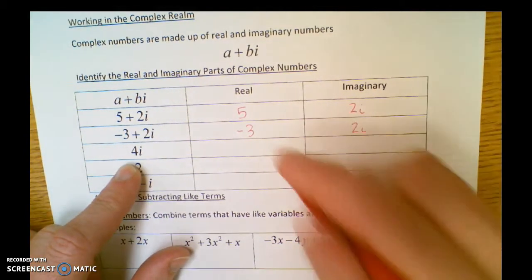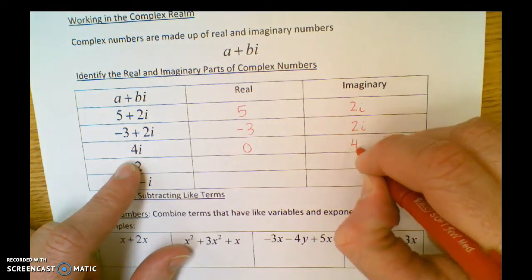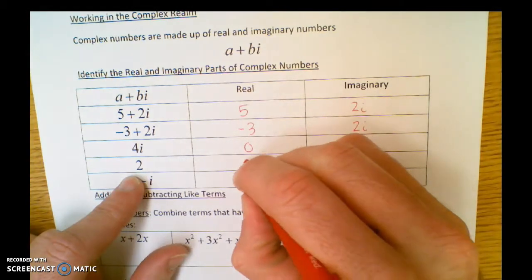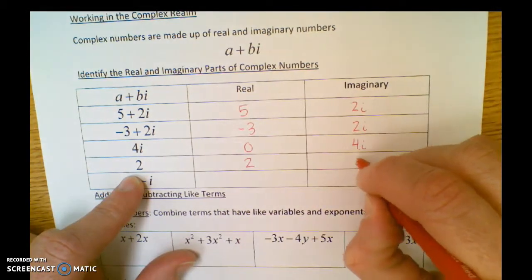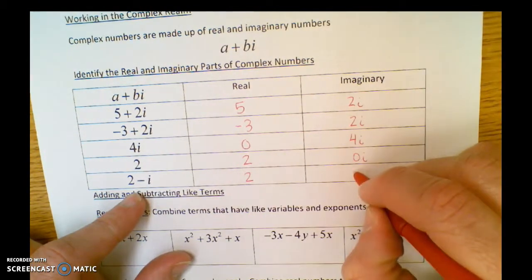Here, there is no real part, so we would say 0, because adding 0 won't change anything. And your imaginary part is 4i. Here, there is no imaginary part, just a real part, so you would say 0i. And then finally, the real is 2, and then -i.